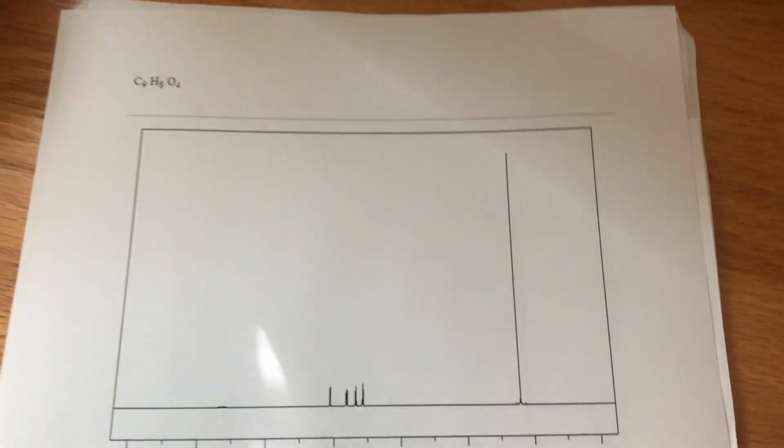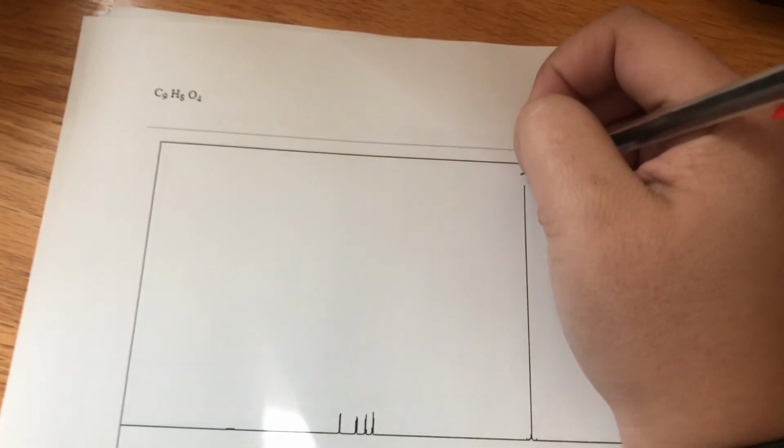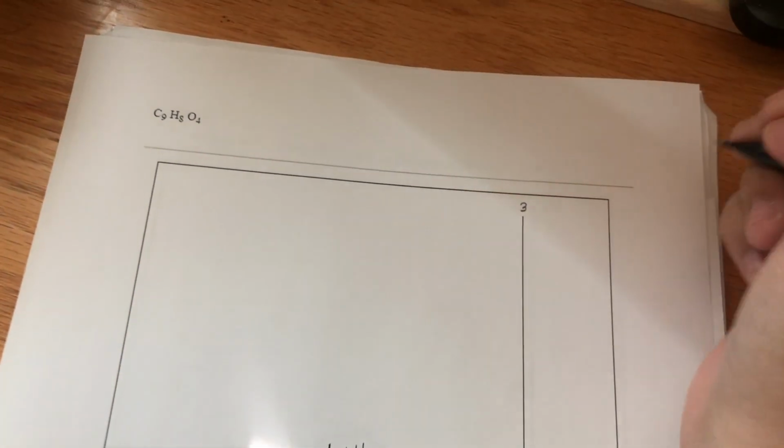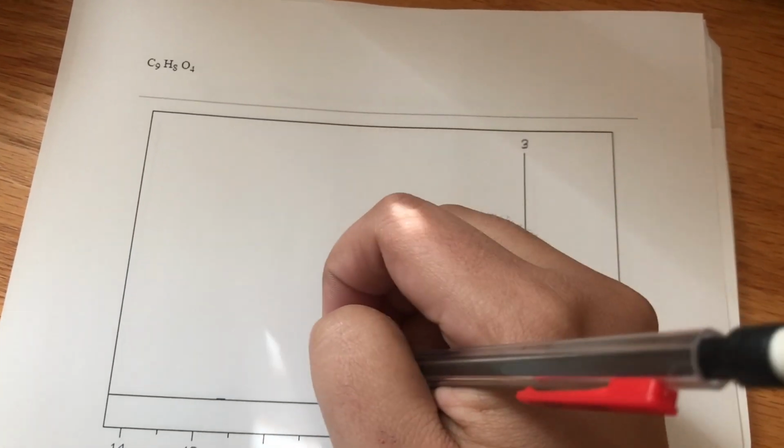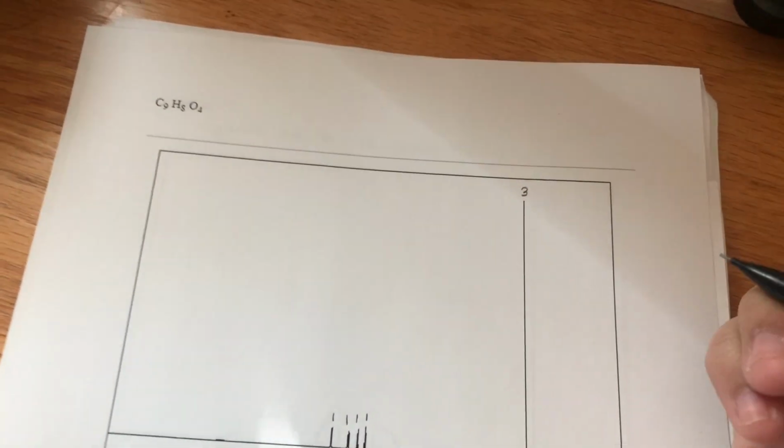So now we are going to look at the HNMR. And I actually have the integration numbers right here for these peaks. So this integration number is 3. This one is 1, 1, 1, and 1.